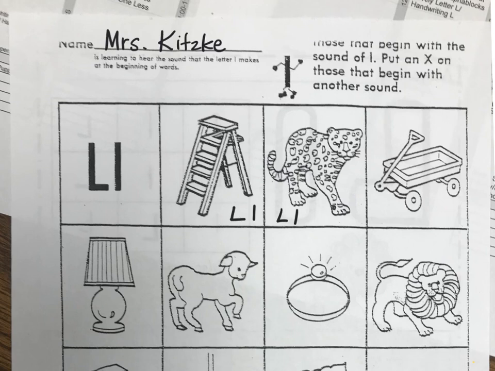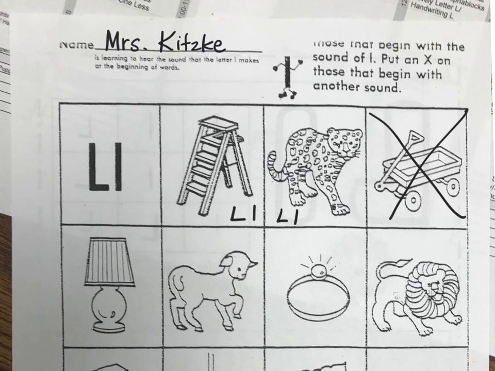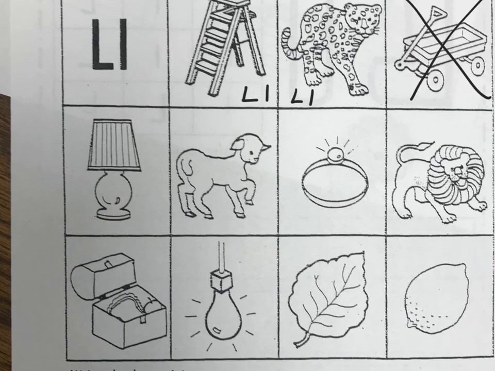What's the next picture? Wagon. Does that start with L? If wagon started with L, what would it be? Laggin. It's not a laggin. What is the next picture of? A lamp. That's called a lamp. Capital L, lowercase l.